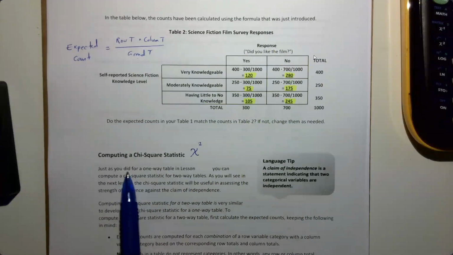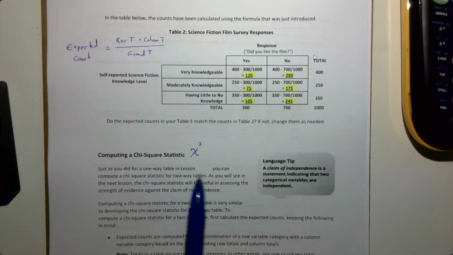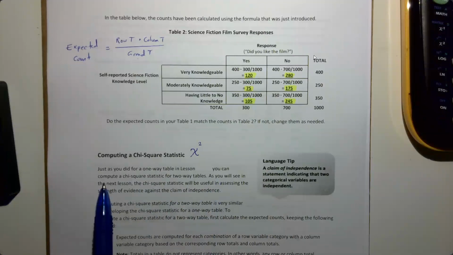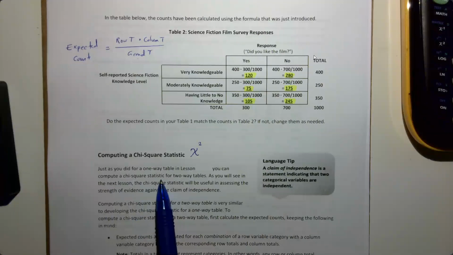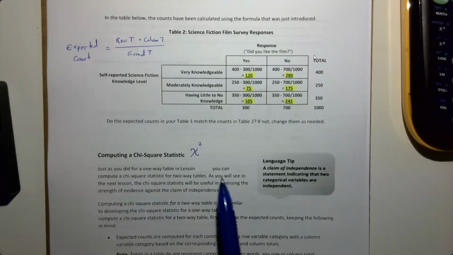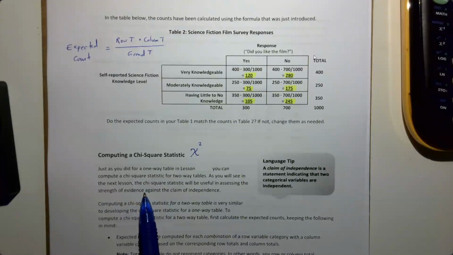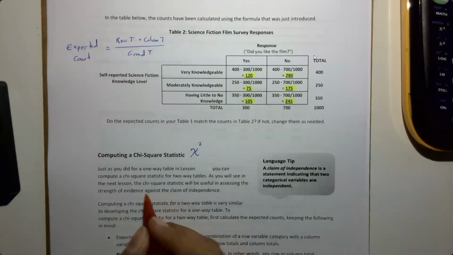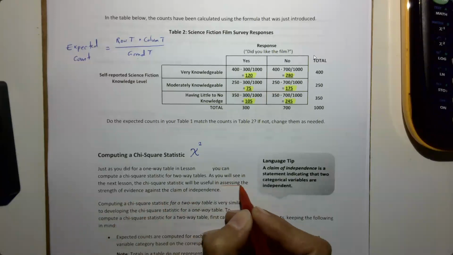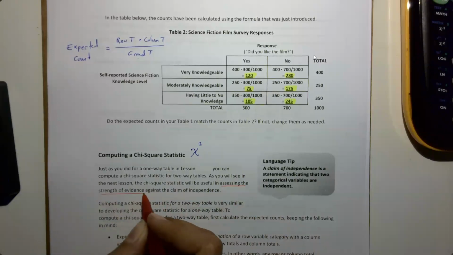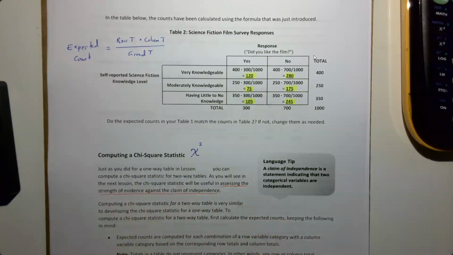Just as you did for a one-way table in previous lessons, you can compute a chi-square statistic for two-way tables. As you will see in the next lesson, the chi-square statistic will be useful in assessing the strength of evidence against the claim of independence. So that's the main use of chi-square. We can assess the strength of evidence against the claim of independence.